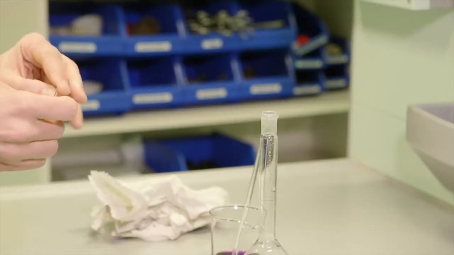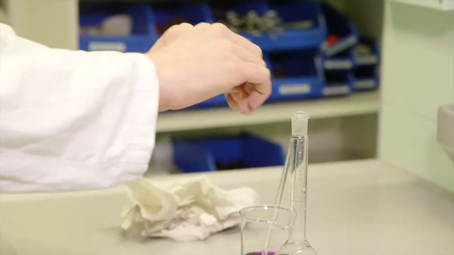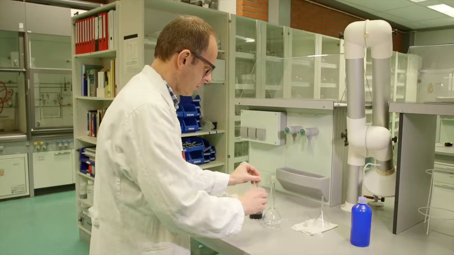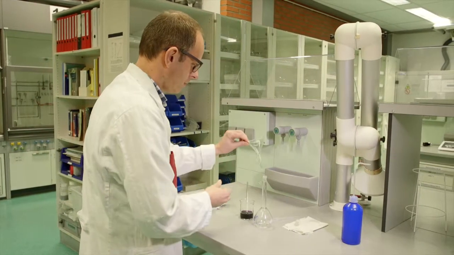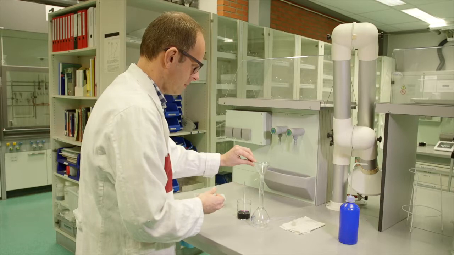The funnel is placed in the flask with a paper clip in between. As soon as there is liquid in the flask, the air must be able to escape, and this can be done through the outside of the funnel.